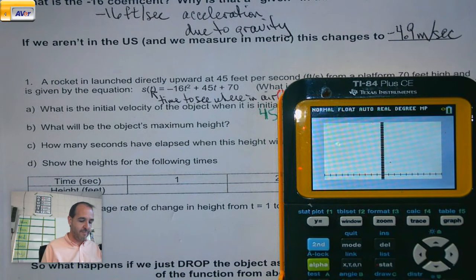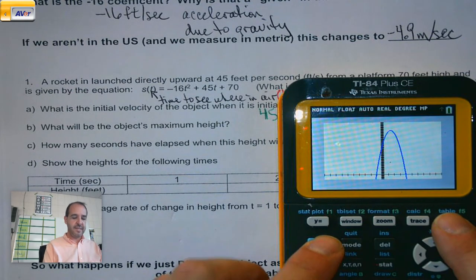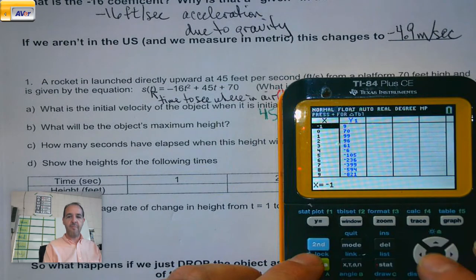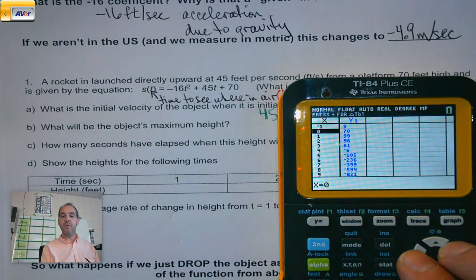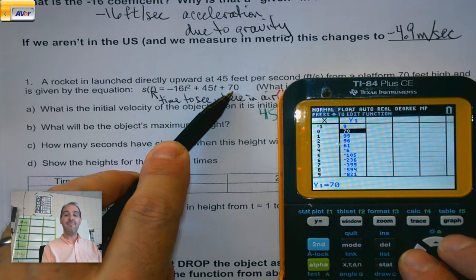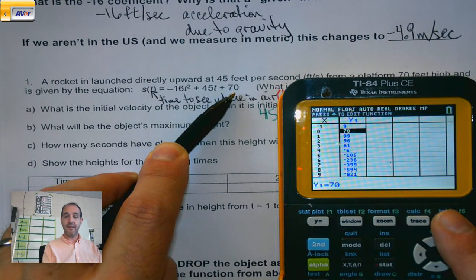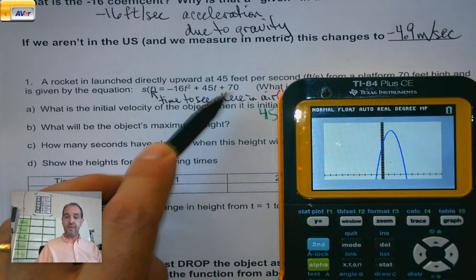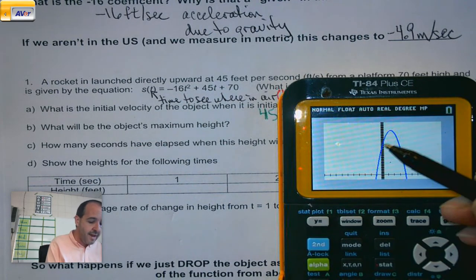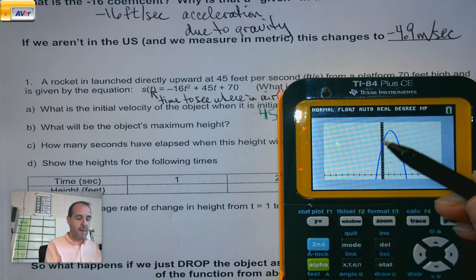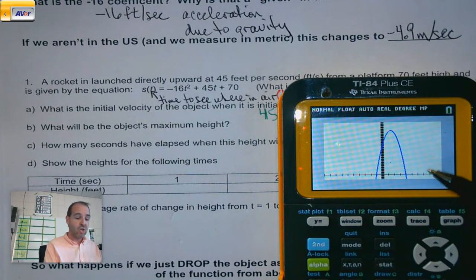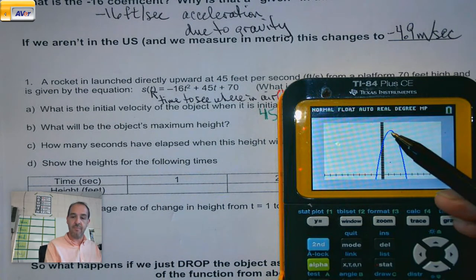So now I pull it up. So here's basically what we're saying. I'm going to pull the chart for one more thing, just to let you see some of the pieces and how this works. If I go to 0, the beginning point, notice the number in the y column, 70. That's my initial height. That's where my object, my rocket, started here on a platform 70 feet high. So here is where my rocket started. And then it went up, but it came crashing back down to Earth. So what's this maximum height going to be?